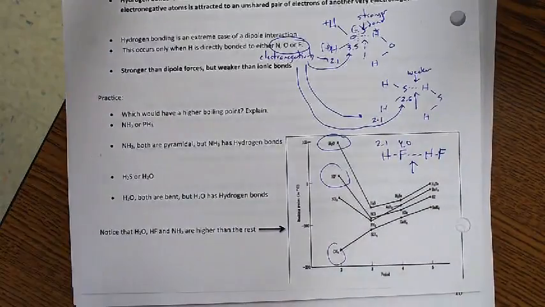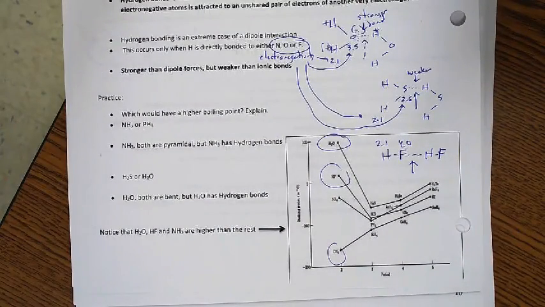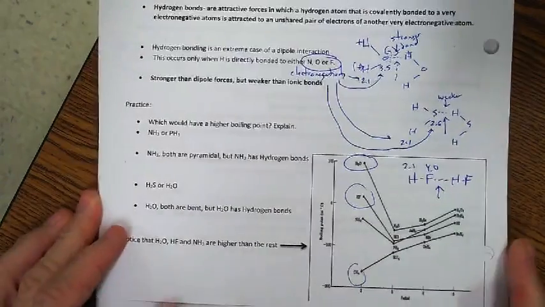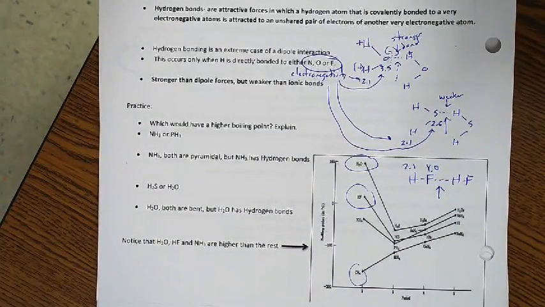All right, so it says which would have the higher boiling point, and explain. Now, when you're given these, this is where I get a lot of people that start struggling, because they don't want to do any extra work associated with it. They just kind of want to answer the question or look it up. You sometimes will have to do a dot structure, because remember, non-polar molecules have lower forces of attraction than ones that are polar. And the only way you're going to know if it's polar is to do a dot structure.